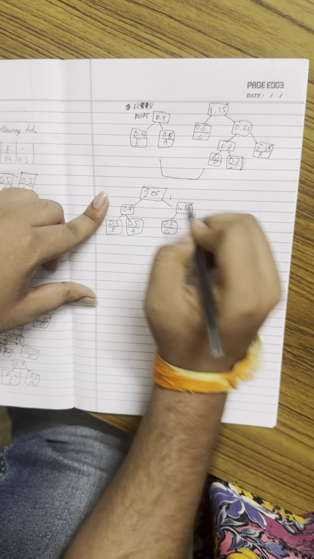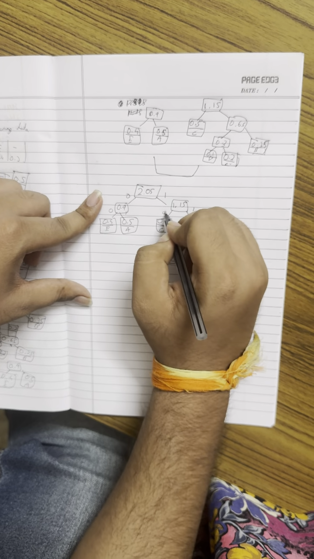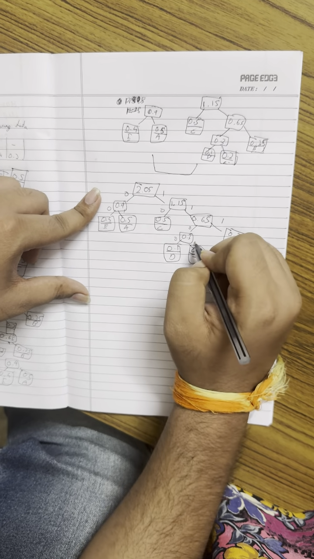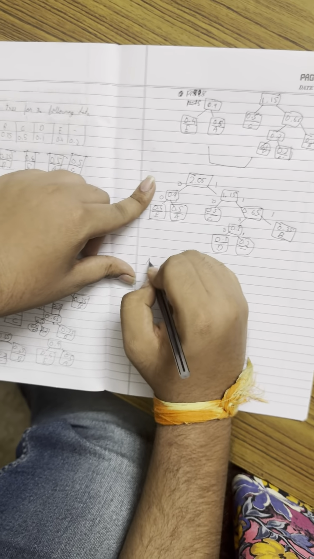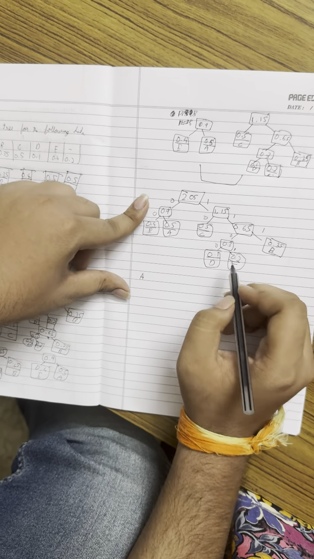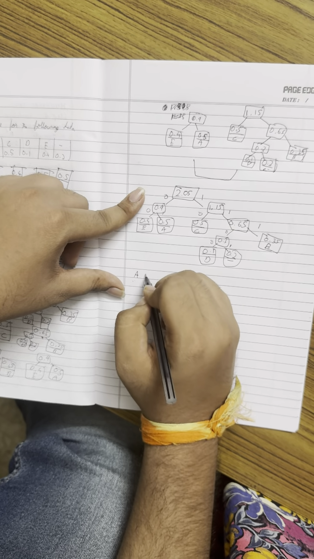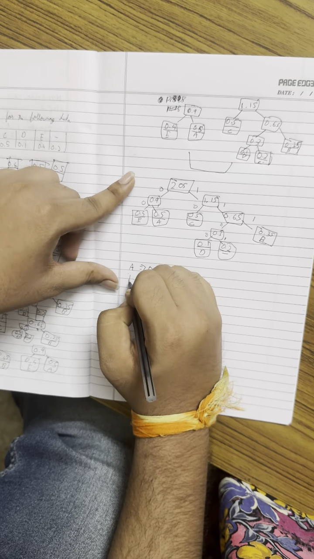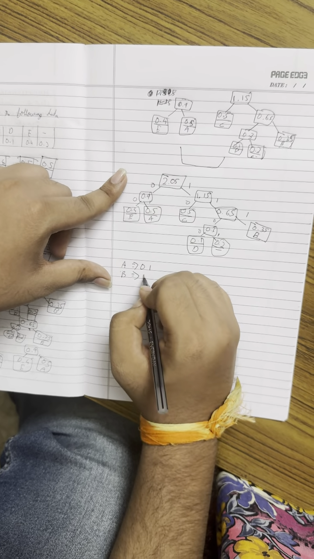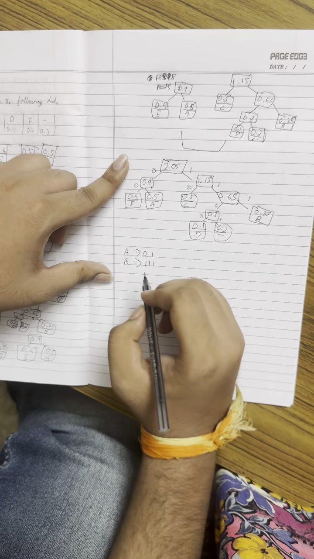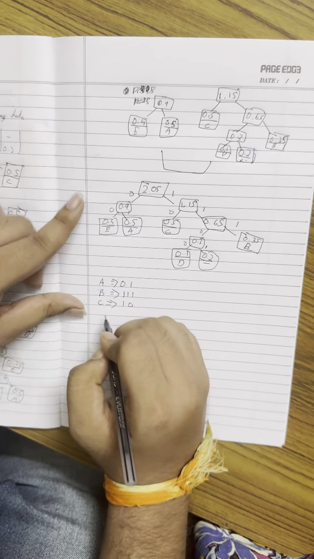Now let's put the markings. Now the code value for A is 0 1. B is 1 1 1, and then C is 1 0.